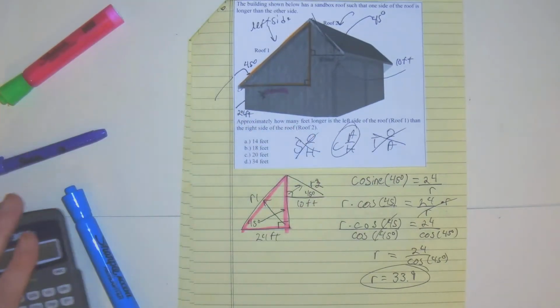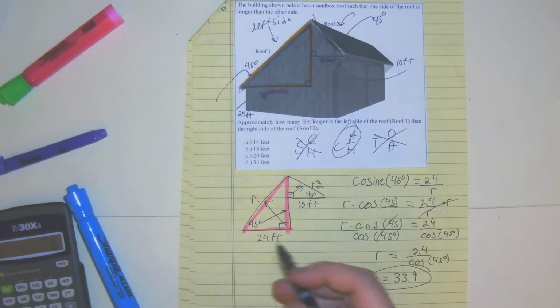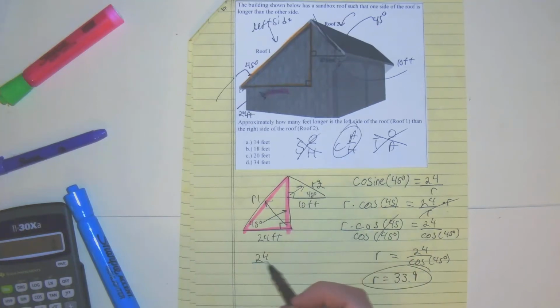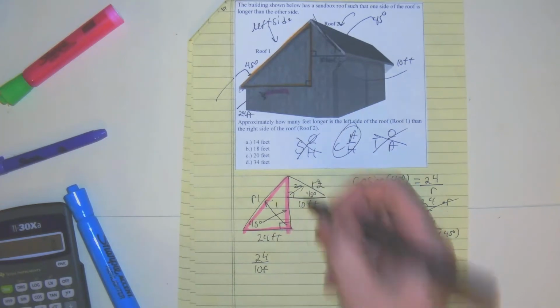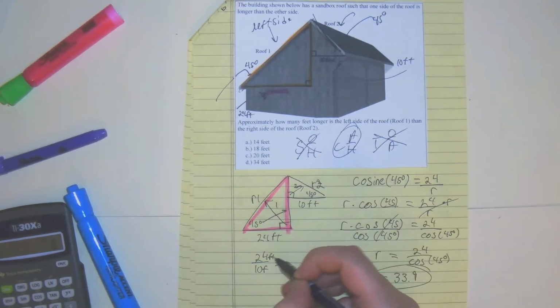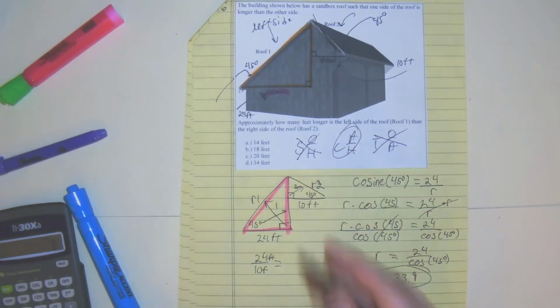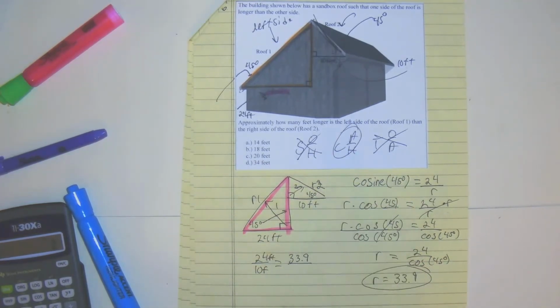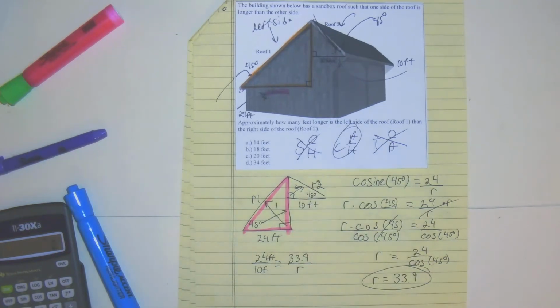Alright, here I'm going to create a proportion. Since we have two triangles that are similar, 45, 45, 90, we can create proportions. So I want to say 24, which would be proportional to 10 feet. If I start with this triangle, 24 feet over 10 feet is equal to 33.9 all over roof 2. We'll call it R, or we could call it R2.